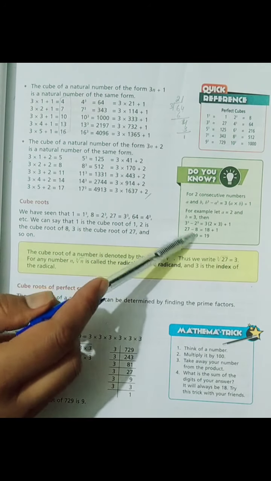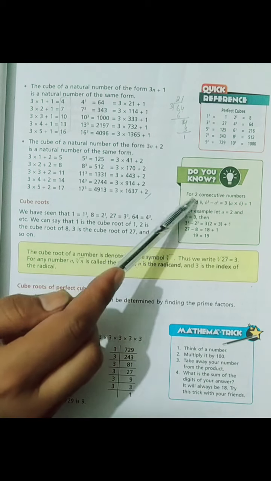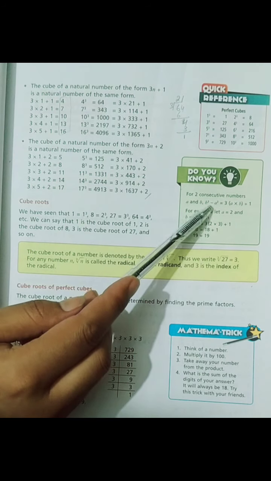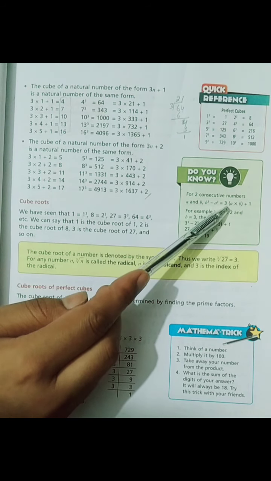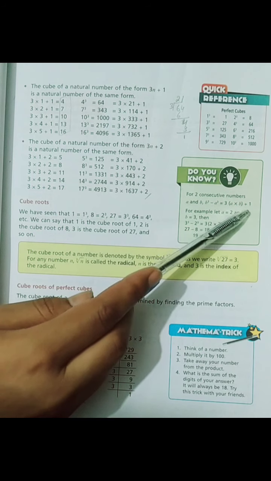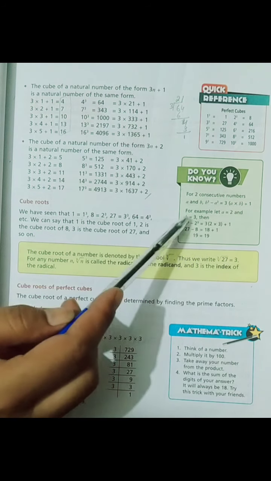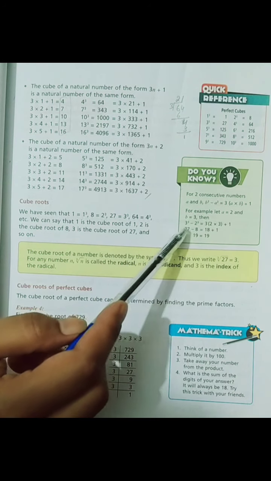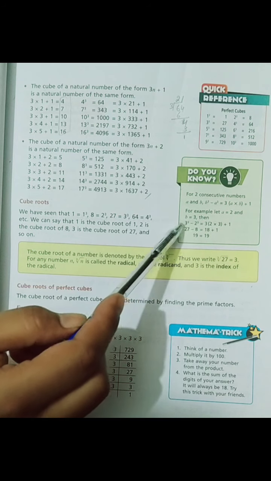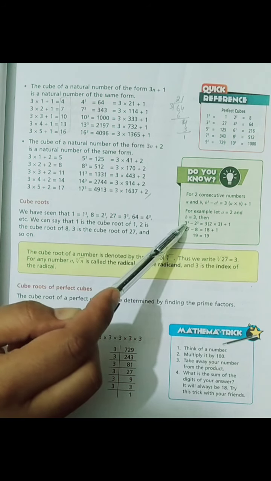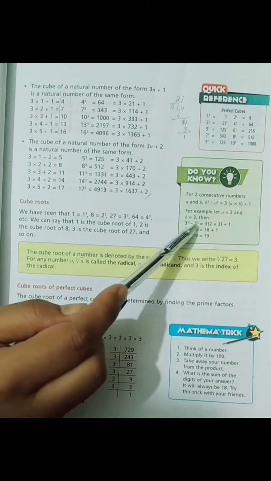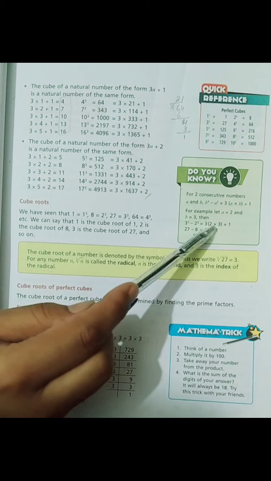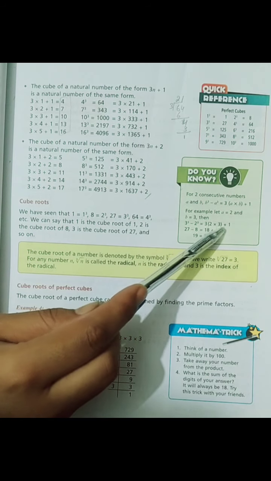Here we have another interesting piece of information for two consecutive numbers a and b: b cube minus a cube is equal to 3a multiplied by b plus 1. For example, if a is equal to 2 and b is equal to 3. Now by putting the values, on one side we have 3 cube minus 2 cube, and on the other side we have 3 multiplied by 2 multiplied by 3 plus 1.